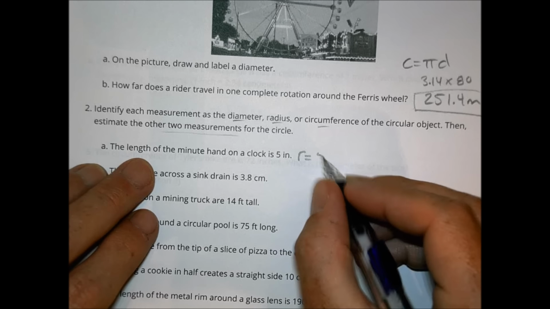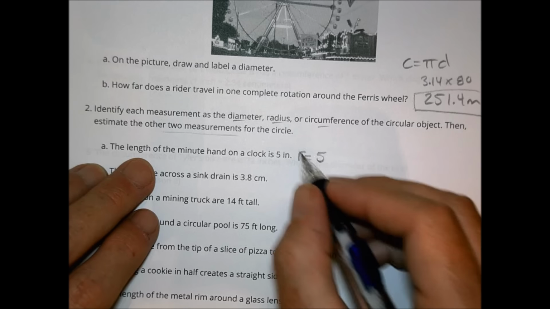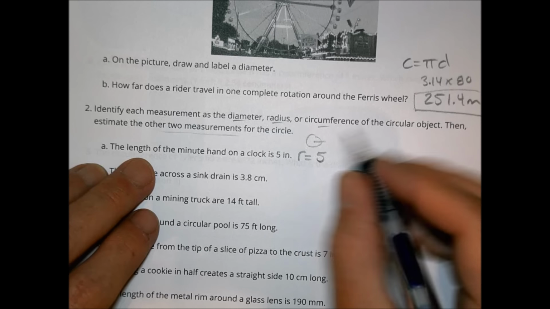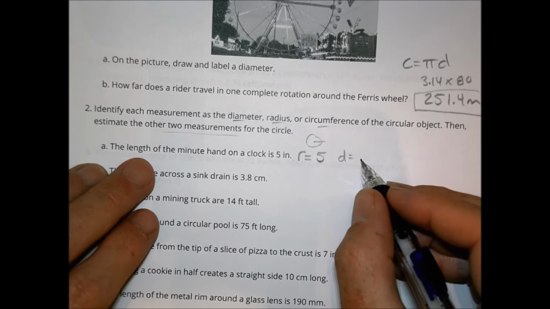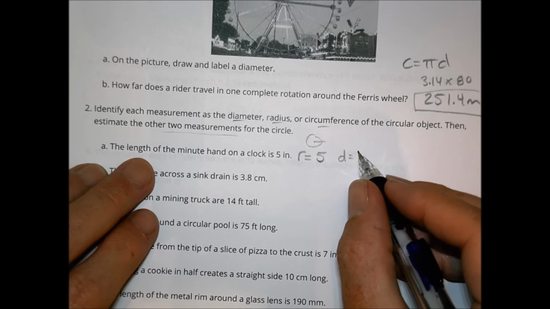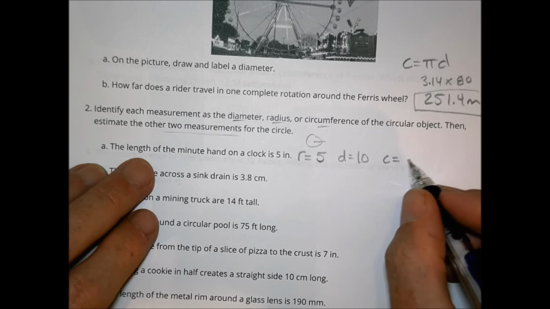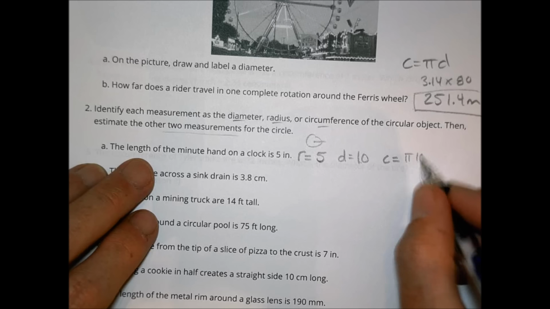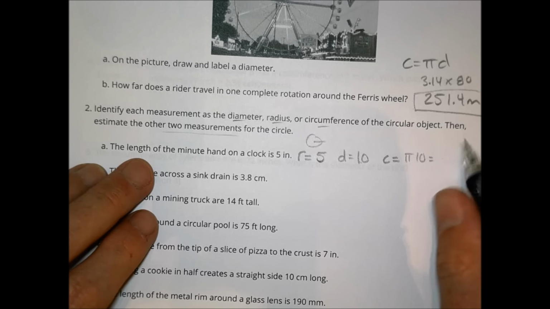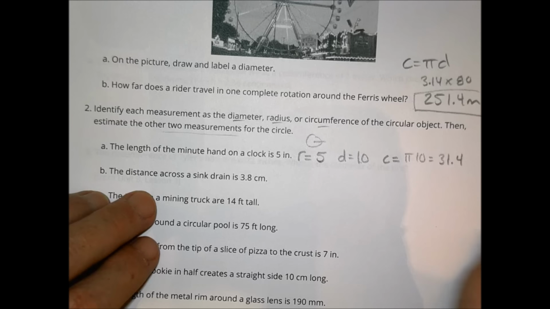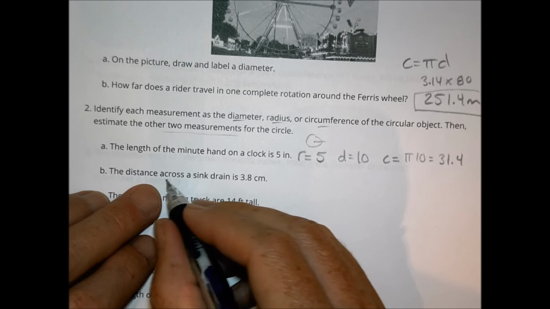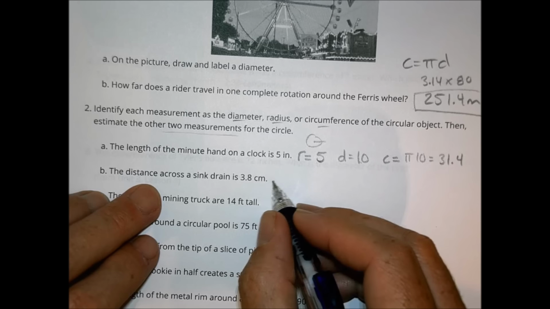So the radius is 5 because that's the part of the clock that goes from here to there, which would make our diameter double that, which is going to be 5 times 2 is 10. And the circumference is 10 times pi, which is going to be, right, we have pi times 10, which equals 31.4. Okay. The distance across a sink drain is 3.8 centimeters.